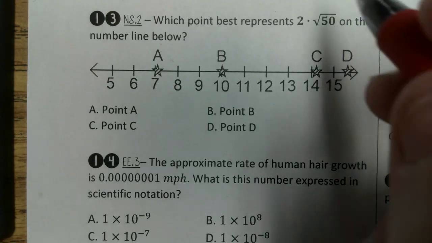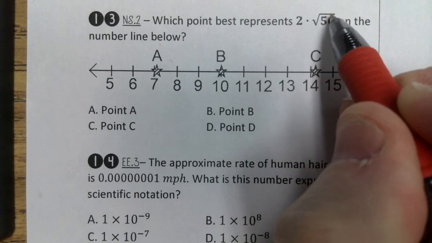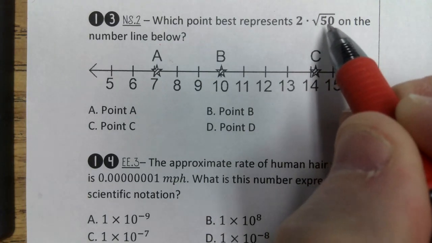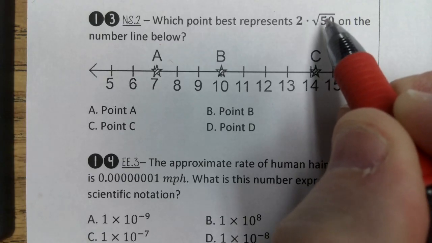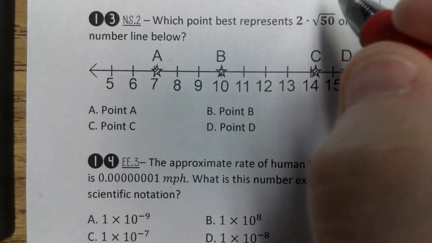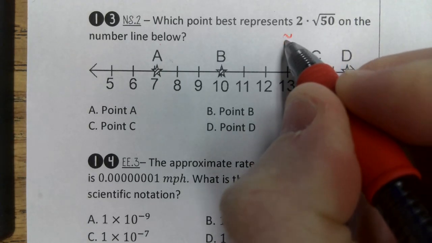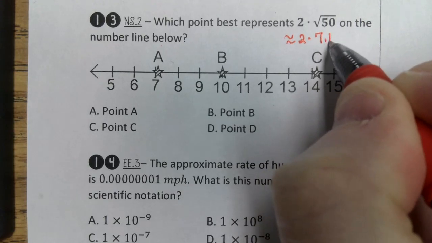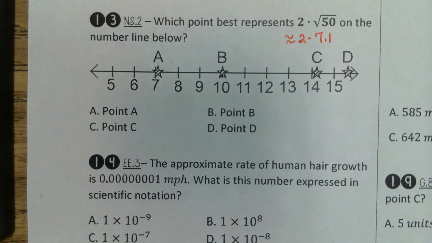In that case, we're going to recognize the square root of 50. What perfect square is that close to? What number, if I multiply it by itself, is almost equal to 50? That number would be 7 times 7, which is 49. So I would say this is really close to 2 times 7.1, because that's just a little bit bigger than 49. We'll call it about 7.1.